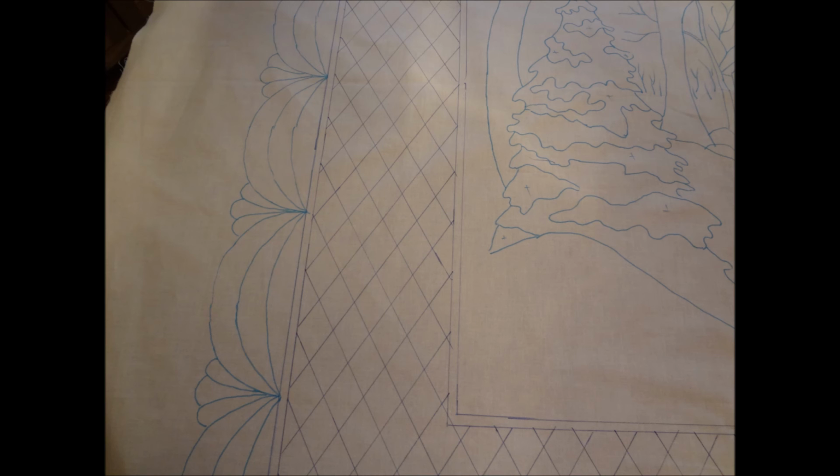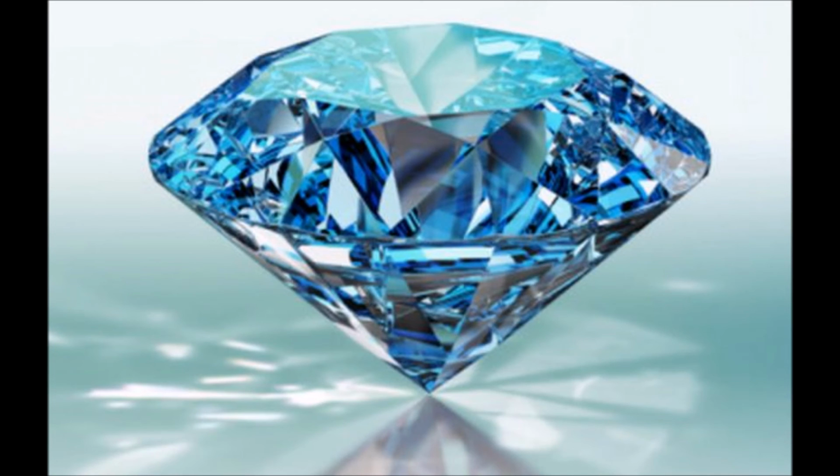Are diamonds still a girl's best friend? Or do you never want to see another one for the rest of your life unless it looks like this?